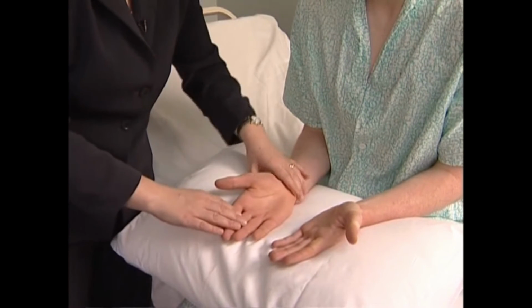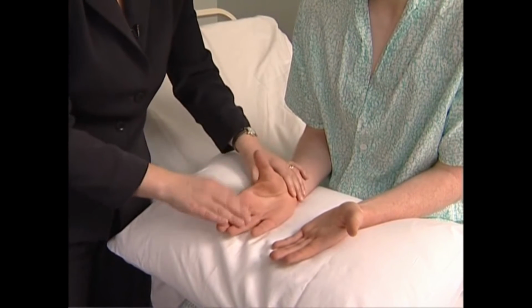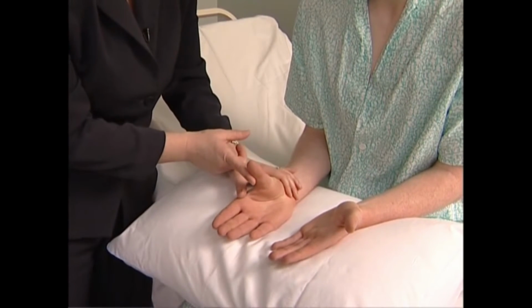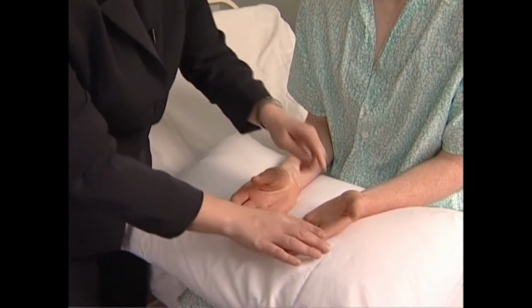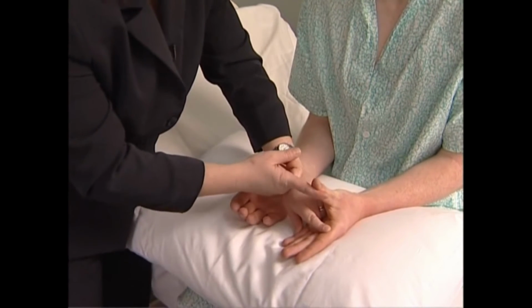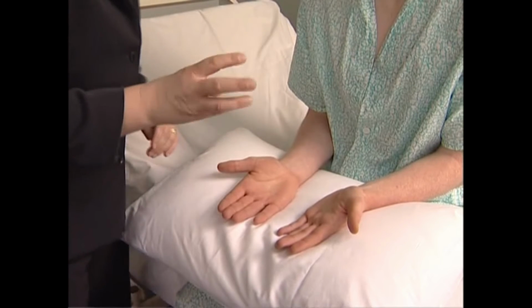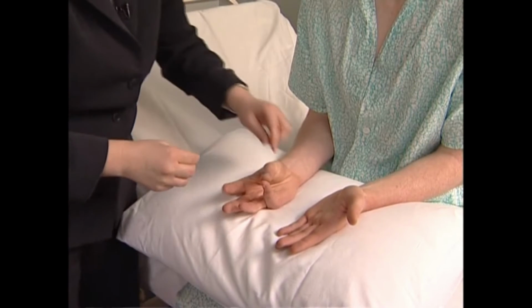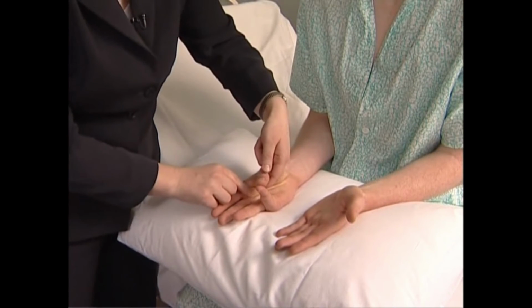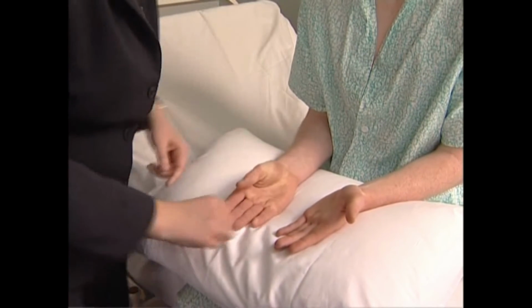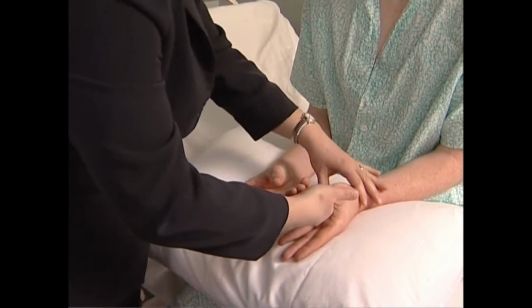Now adduction. Keeping my thumb back up, pointing to the ceiling. Now this time push down against my finger. And the same on this side. Push down. Good. Now opposition. Now this time I'd like you to touch your little finger with your thumb. Push it. That's right. And don't let me pull it away. Look for limitation of these movements or signs of discomfort caused by them.